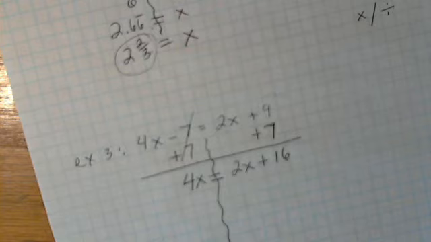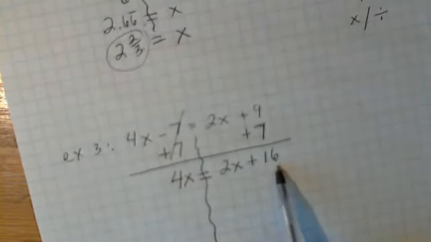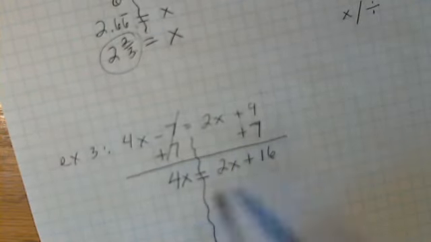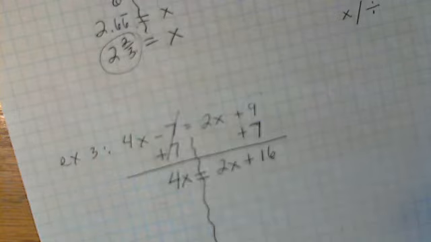Alright, now, looking at this busier side of the equation, it says to undo anything added or subtracted. Can I subtract 16 from both sides? Let's think about that for a second. If I subtract 16 here and then try to go over here and subtract 16, I can't. I can't take 16 away from 4x. They're not like terms. So let's look at the 2x instead.